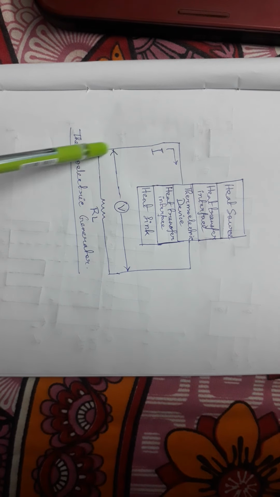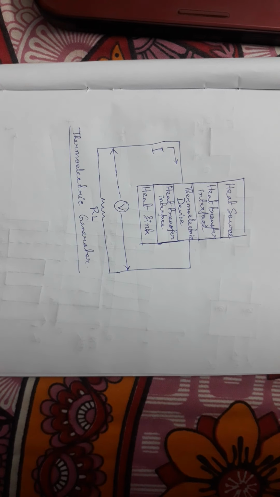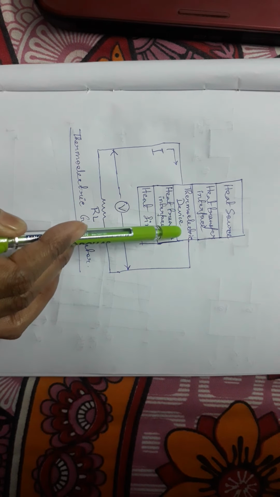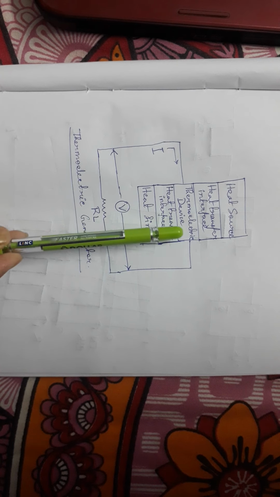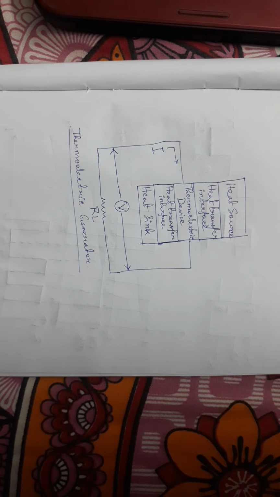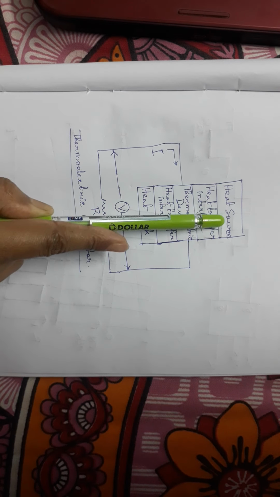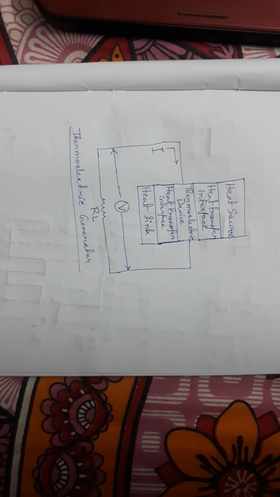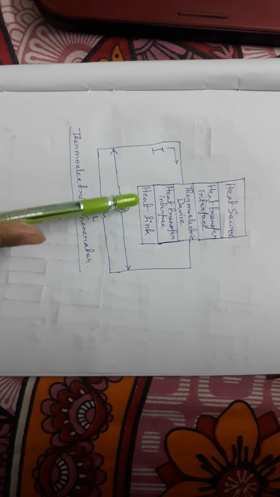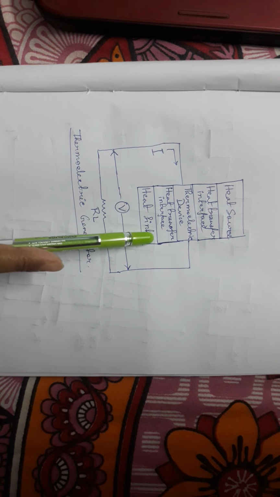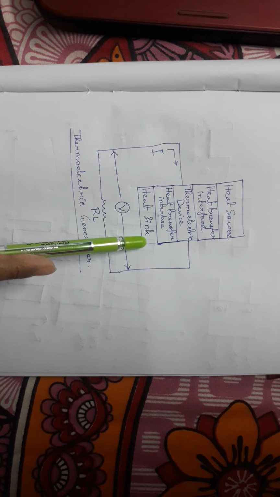Now this is the basic block diagram of a thermoelectric generator. This is the thermoelectric device. A thermoelectric device is basically a thermocouple. In a thermocouple, one junction is heated, so this heat source is used to heat one junction. Another junction is kept at a comparatively lower temperature, so a heat sink is used for that cooler junction.